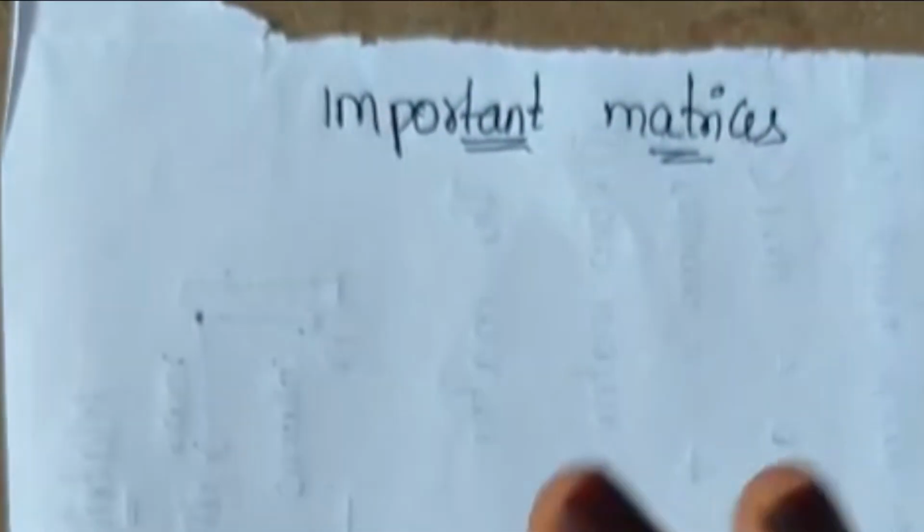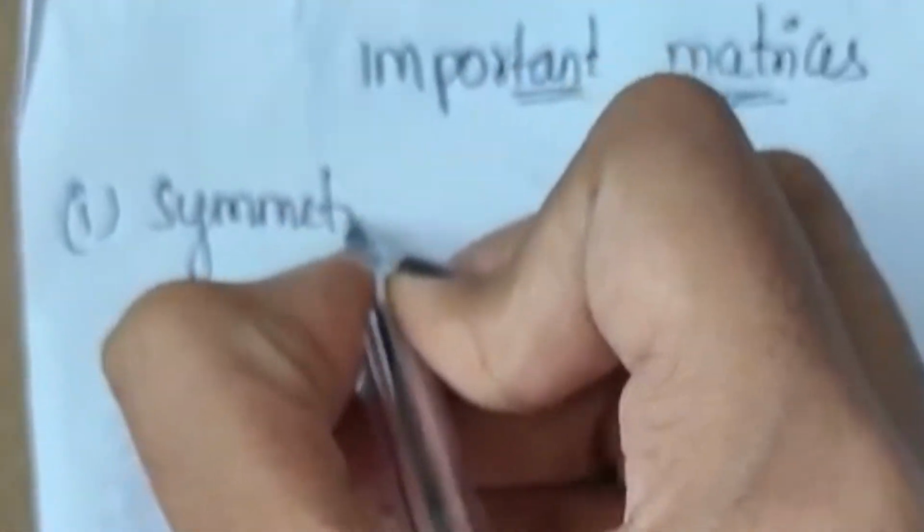Till now, we have discussed only the basic types of matrices. Now, we have 4 important matrices which are useful in calculating the problems. First one is the symmetric matrix.